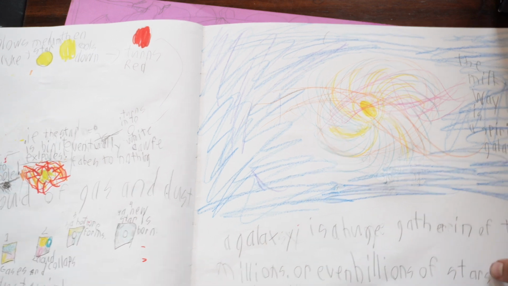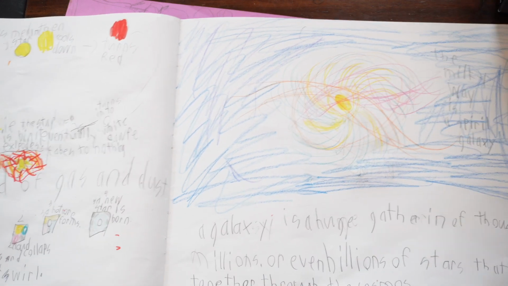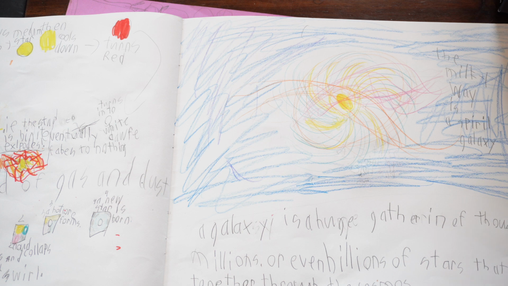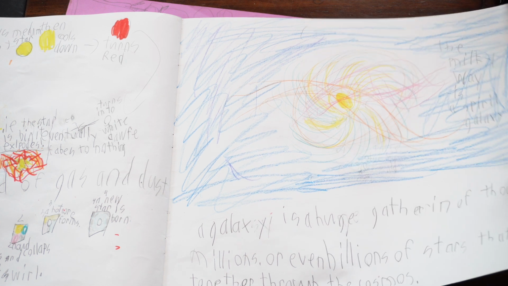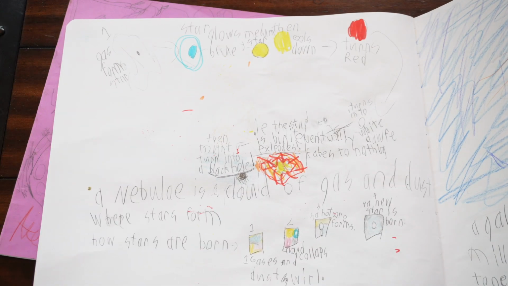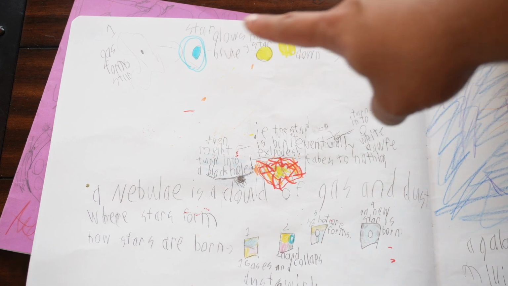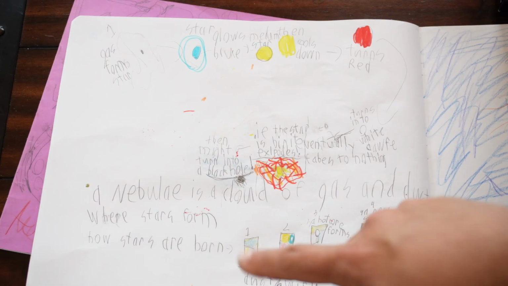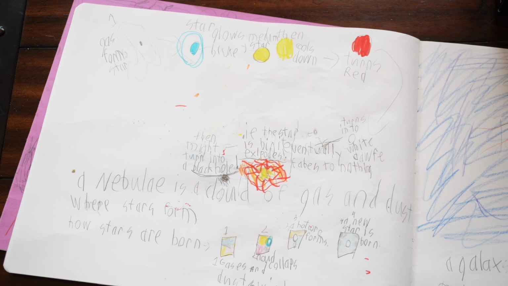All right, then we have some on stars. So this page over here is actually about galaxies. And it says the Milky Way is a spiral galaxy. And then this is a little bit on the life cycle of a star and a nebula, which is where baby stars are formed.